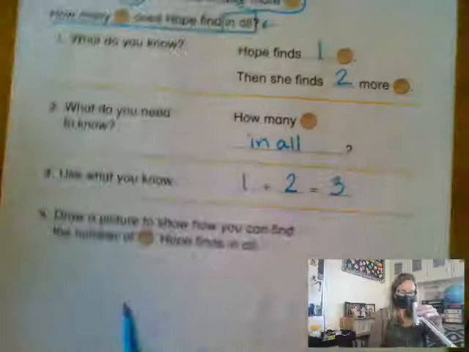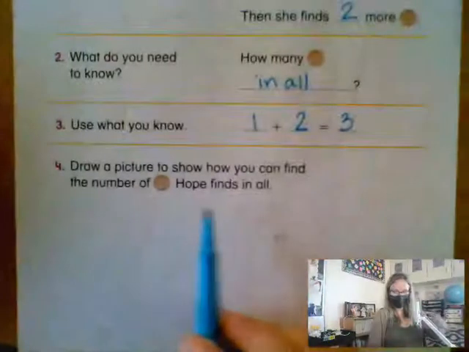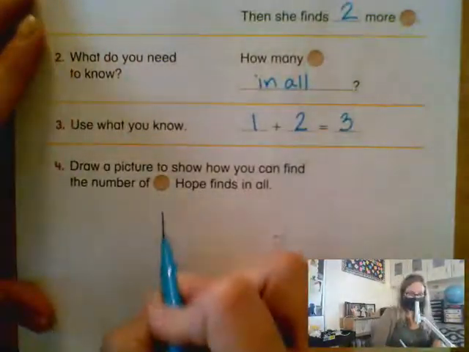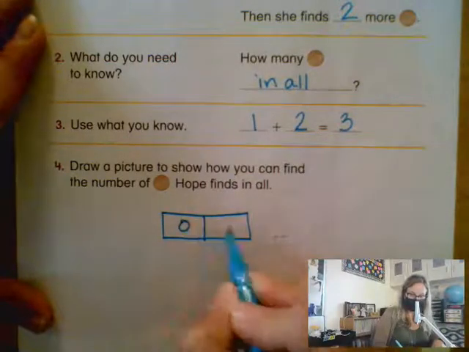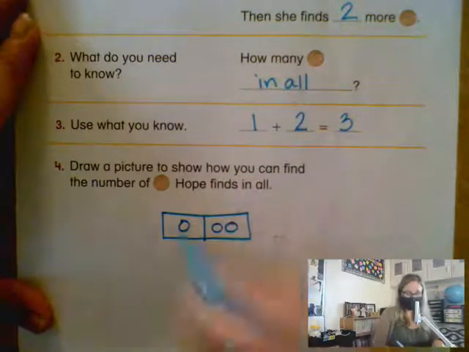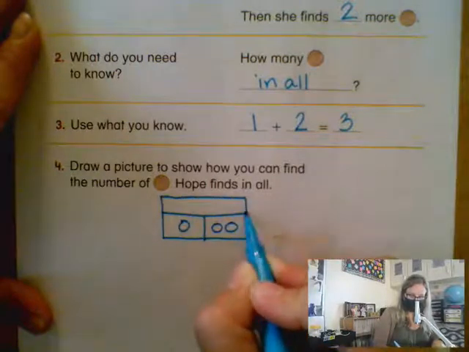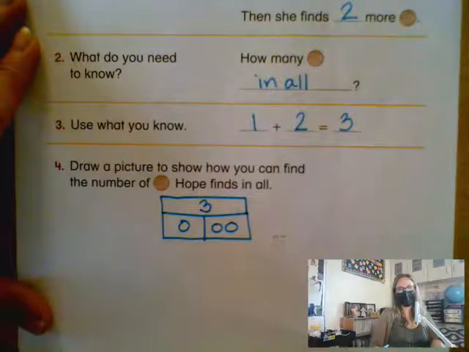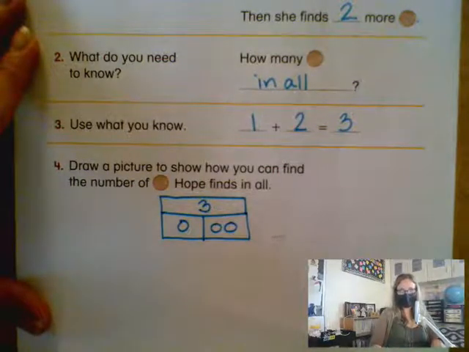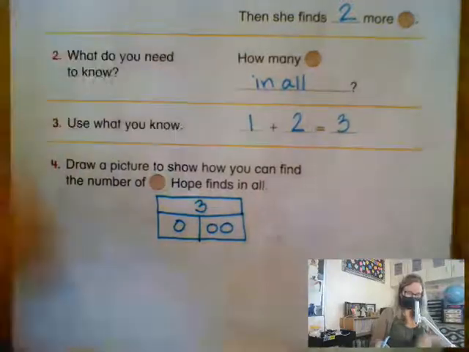It says draw a picture to show how you can find the number of pennies. So if we draw our little 2-part box here, you can draw 1 and 2, and then our whole would be 3. Part, whole. Okay? Yes? Your sister's name is Hope.